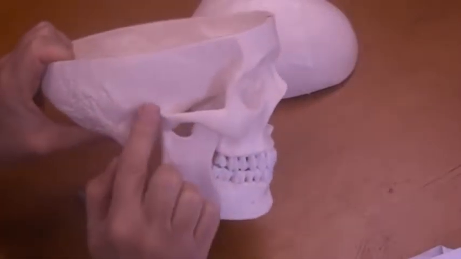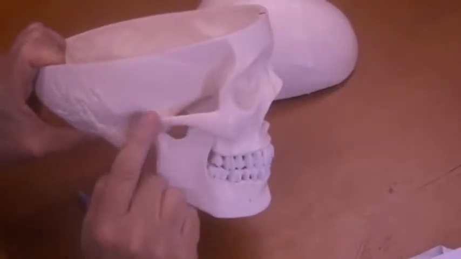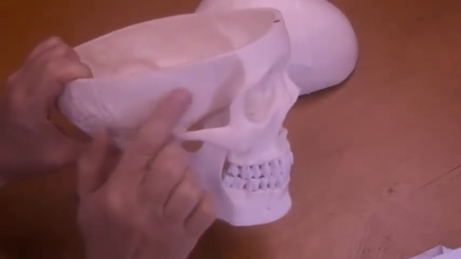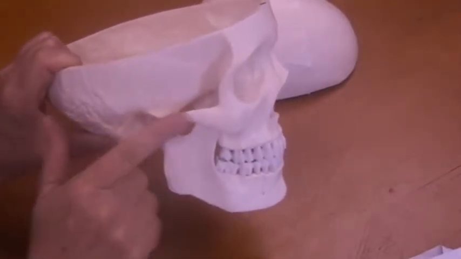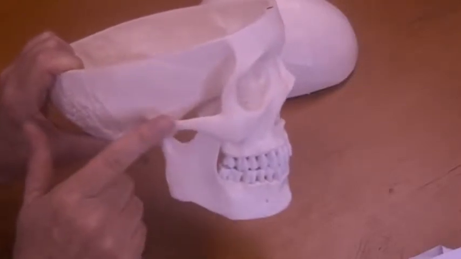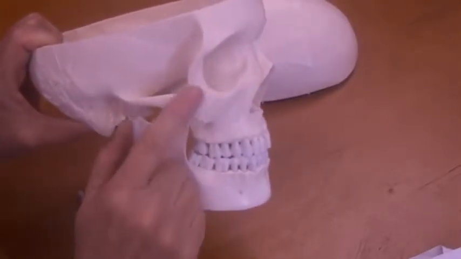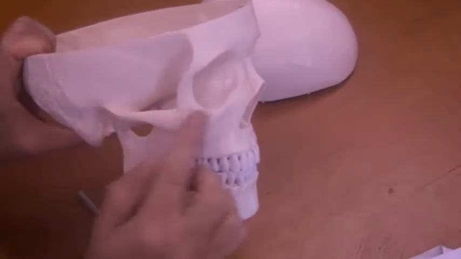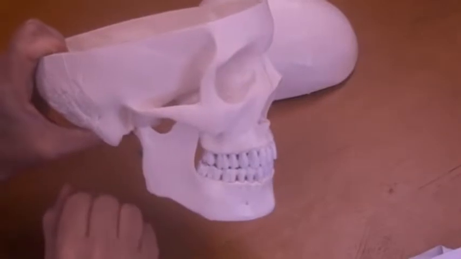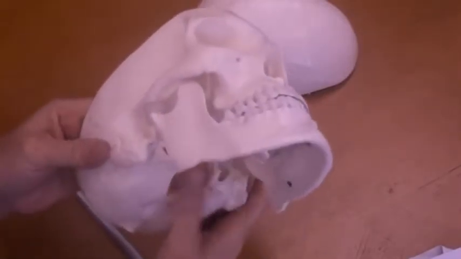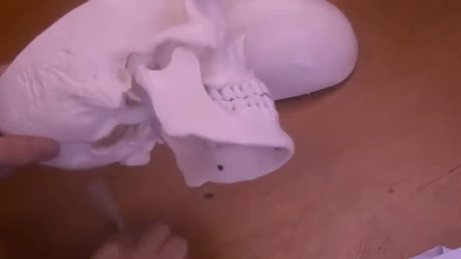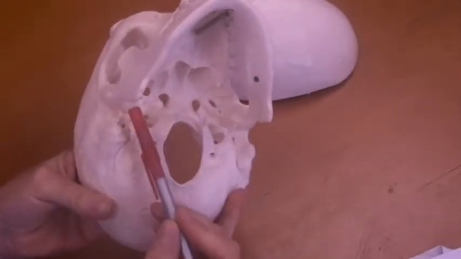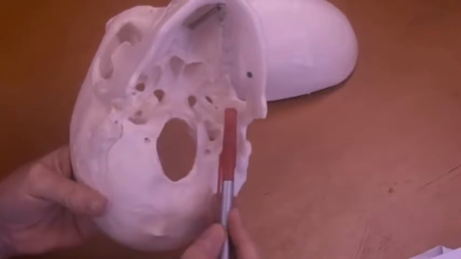We also have the zygomatic process, which is this area right here. So this is an extension of bony prominence from the temporal bone that's extending a little lateral and a little anteriorly to articulate with the zygomatic bone. It also forms part of your cheekbone there. If you look to the side here, or maybe even inferiorly, you can see these sharp processes. These are the styloid processes.